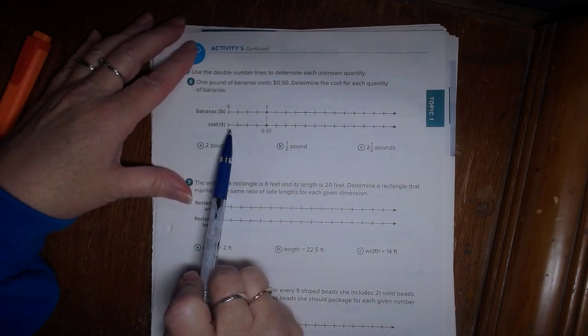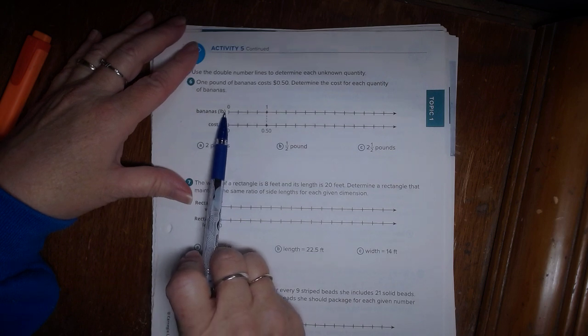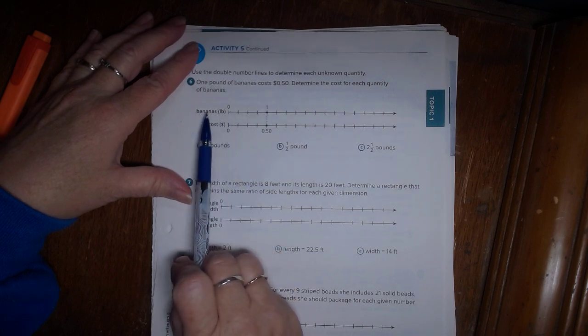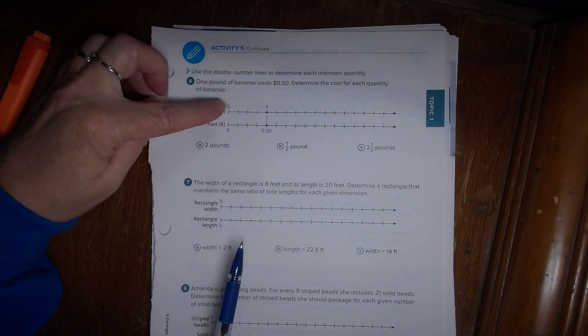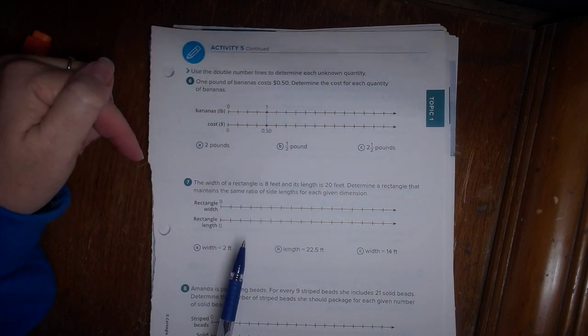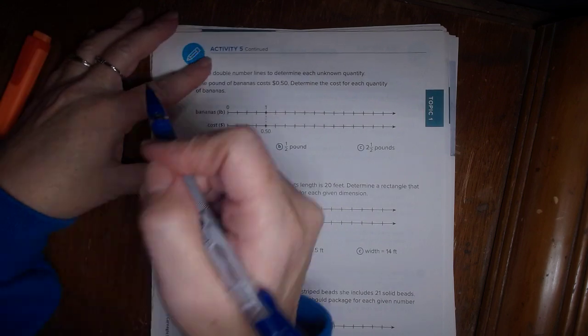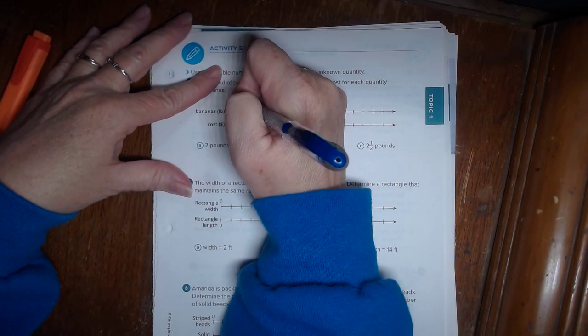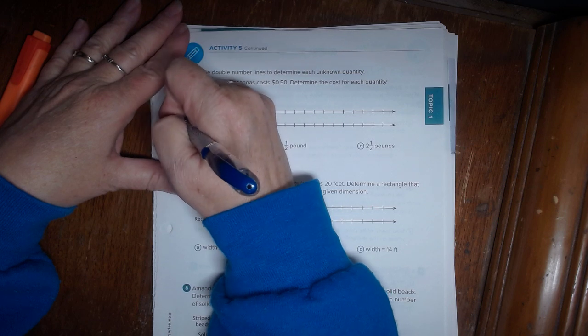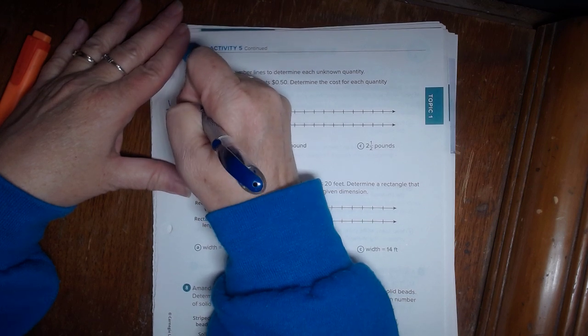So let's look at our intervals first here. Between 0 and 1 for the pounds of bananas, we have 1, 2, 3, 4. So 1 whole divided by 4 is 1/4. So it's going up by 1/4 or 0.25, right? 1/4 is equal to 0.25.